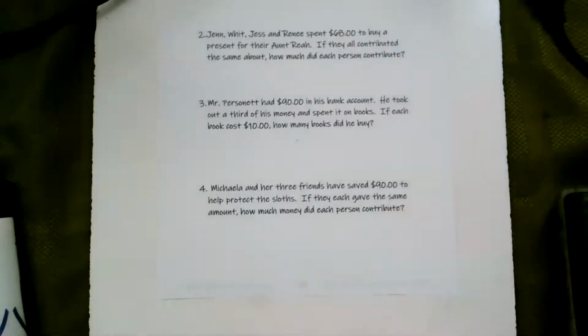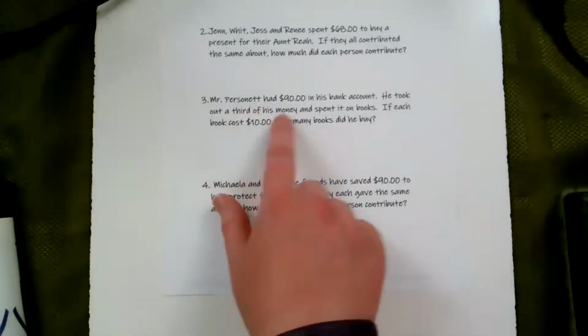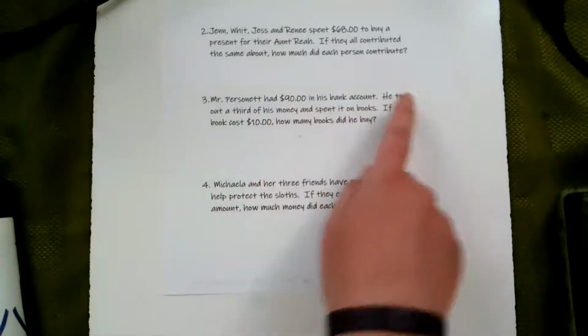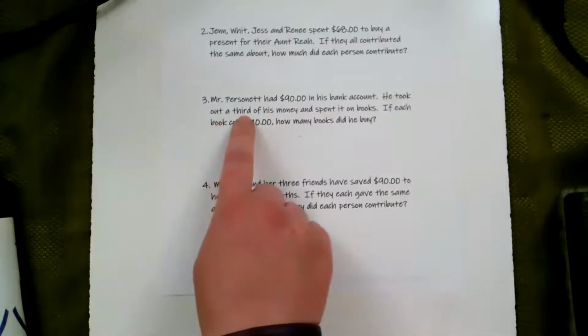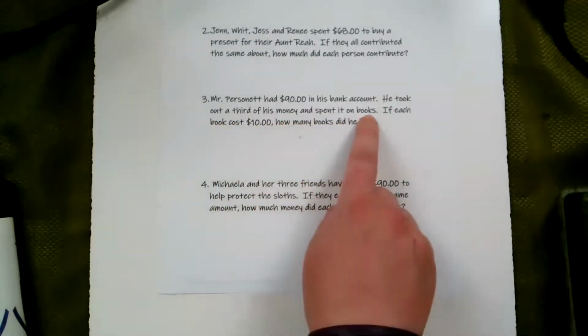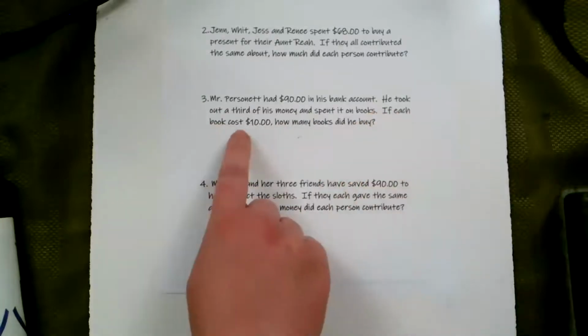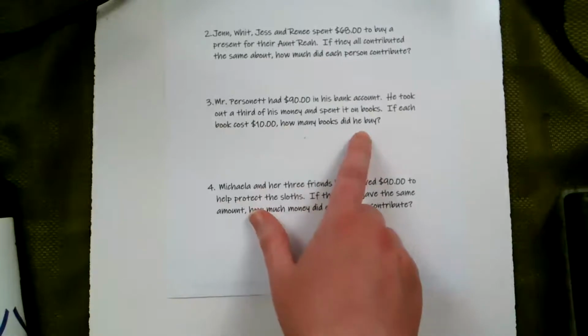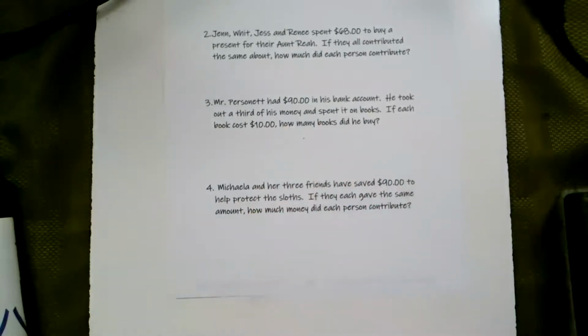Let's look at these next ones. The next couple are a little trickier, so let's dive in. Mr. Personette had $90 in his bank account. He took out a third of his money and spent it on books. Now, if each book cost $10, how many books did he buy? Oh, baby, this looks like a two-part question. Let's take it apart piece by piece.